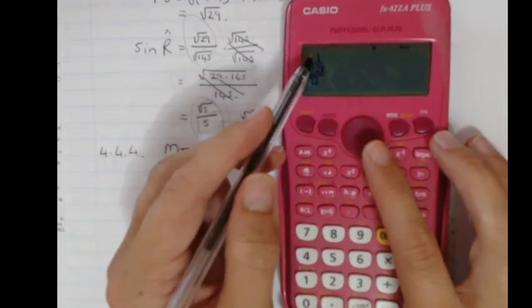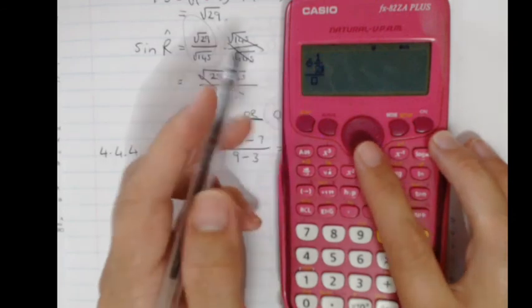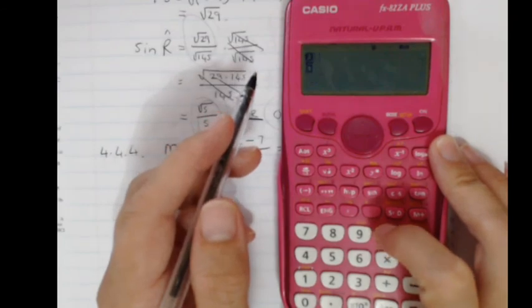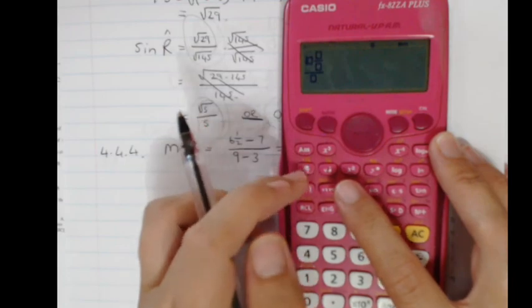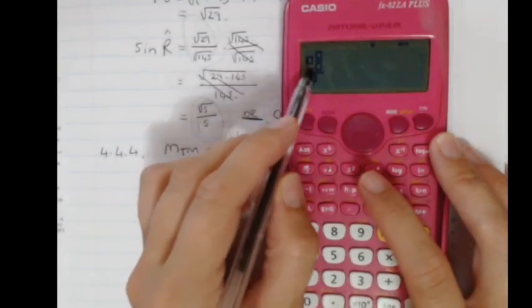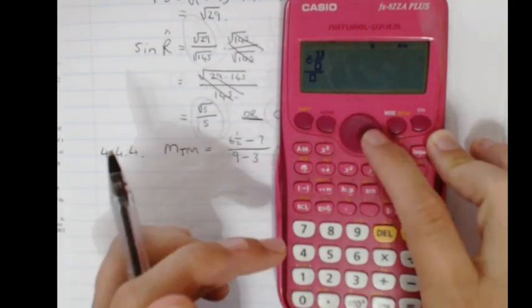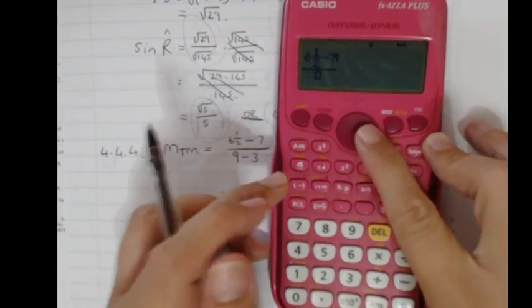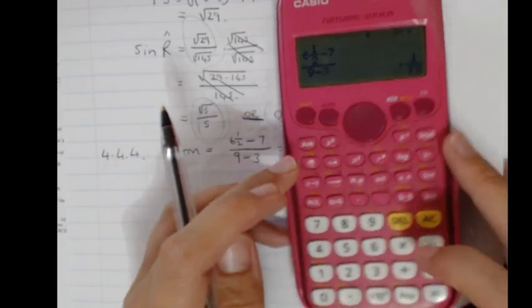What this is going to do on the calculator is take 6 times a half if you type numbers next to one another, when you actually want 6 and a half, which is 6 plus a half. So you must use the shift fraction button. You see I have a space there to type the 6, and then I type a half. 6 and a half minus 7 over 9 minus 3, and the gradient is negative 1 over 12.